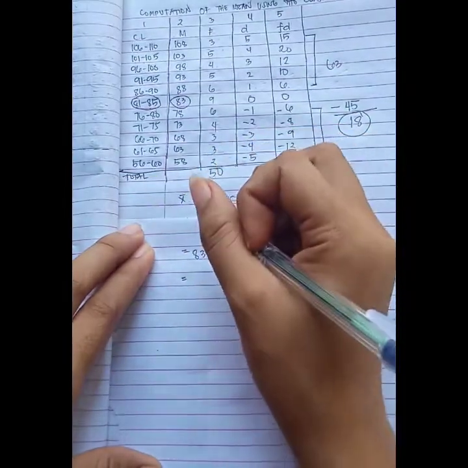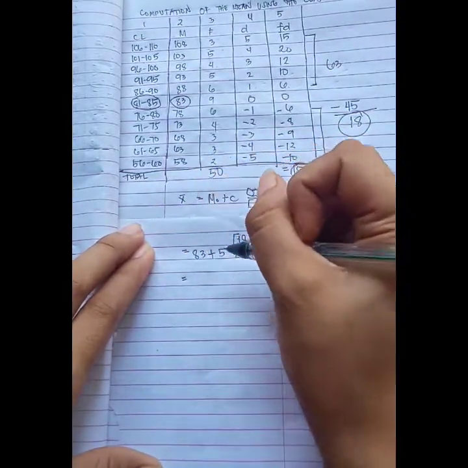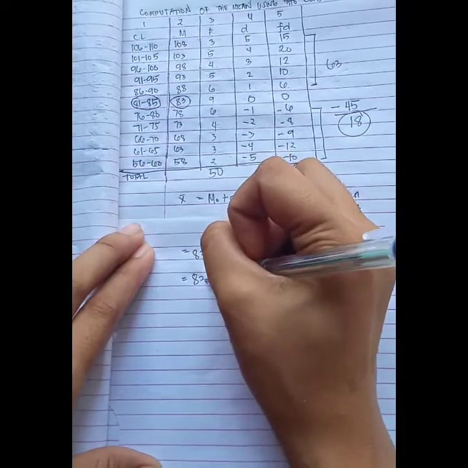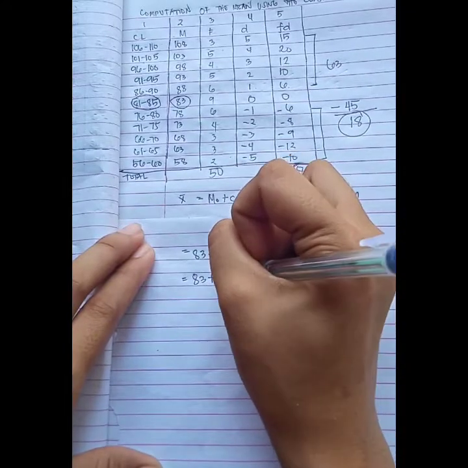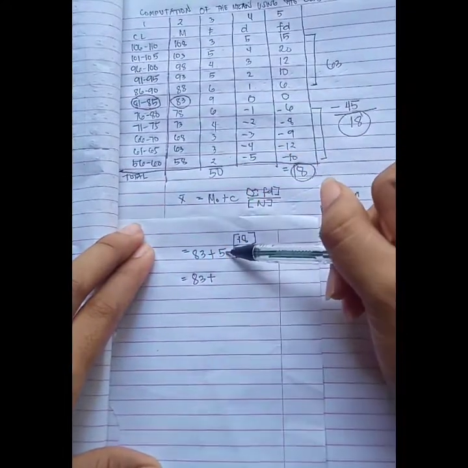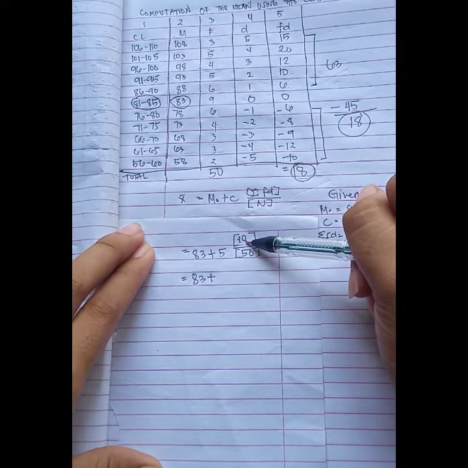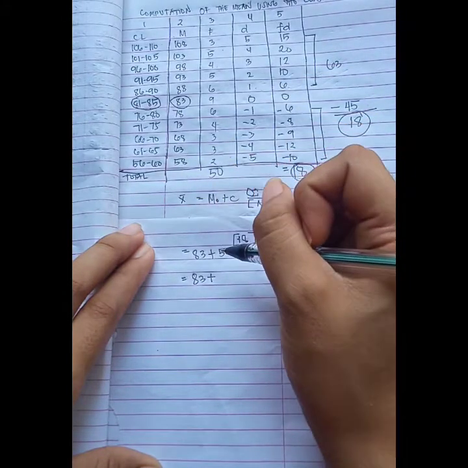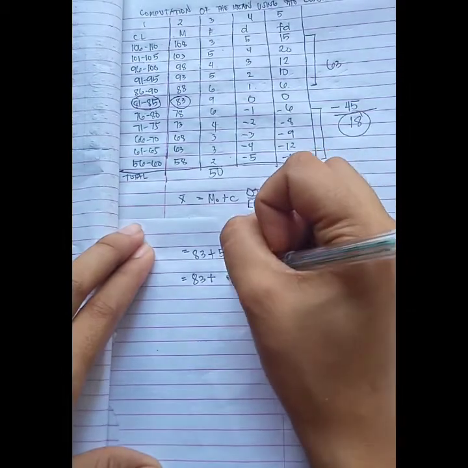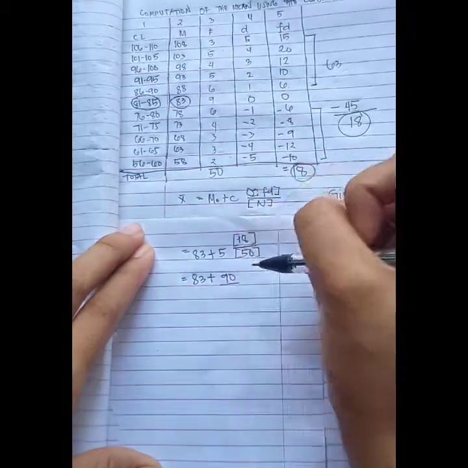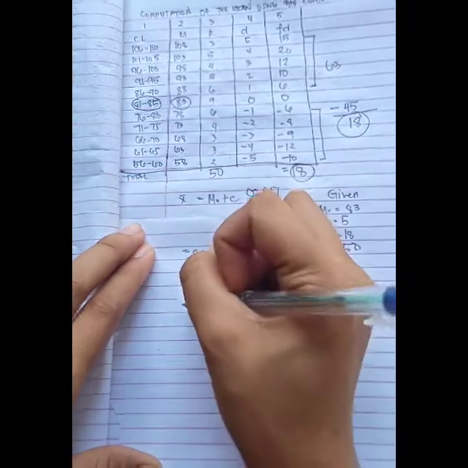Copying the midpoint of origin, 83 plus 5 multiplied by 18 is equal to 90, over the number of cases 50.